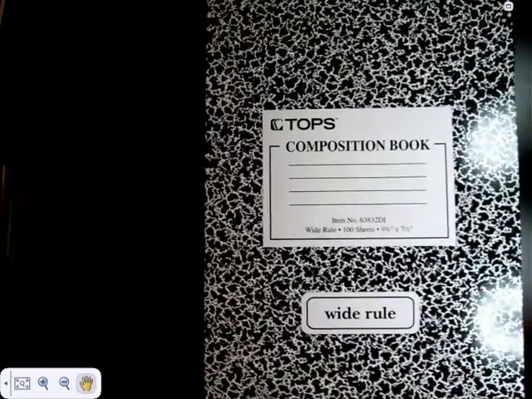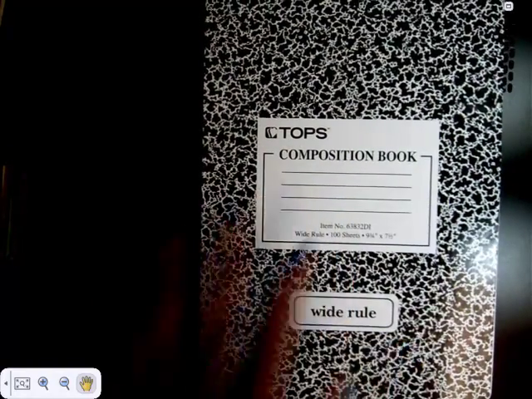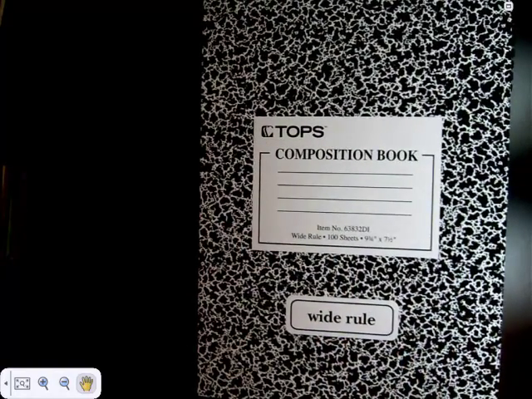We will be talking about covers at a later date because you will be required to make an ISN cover. But other than that, good job, and I look forward to having a successful year with you.